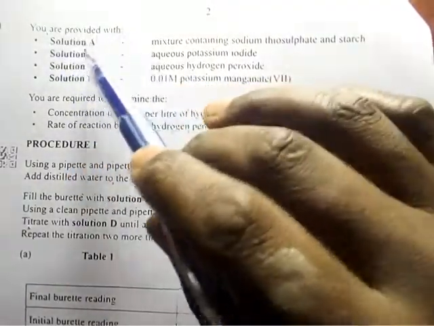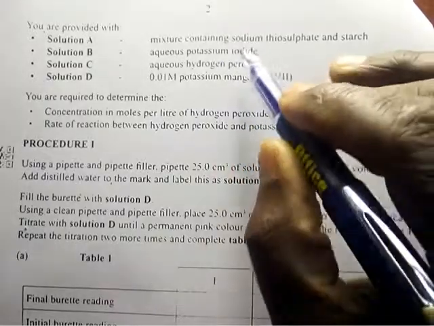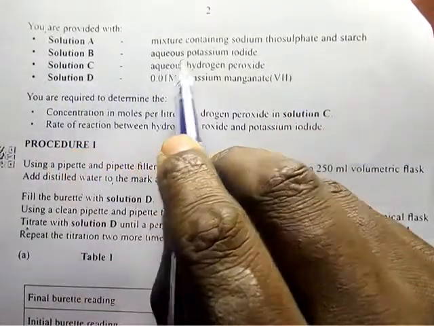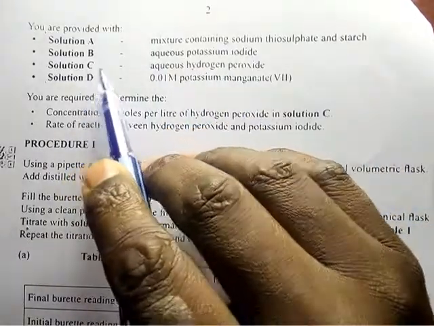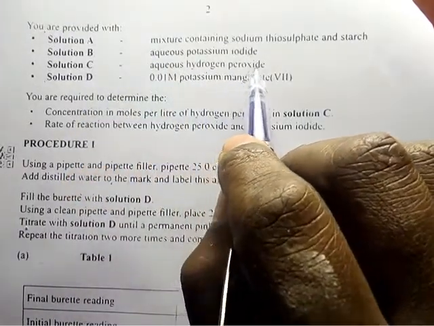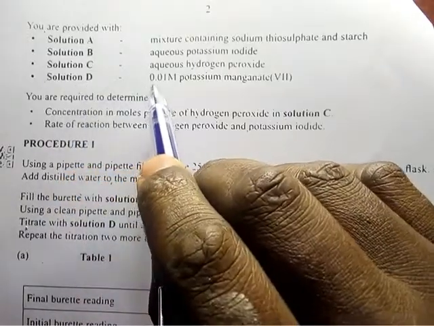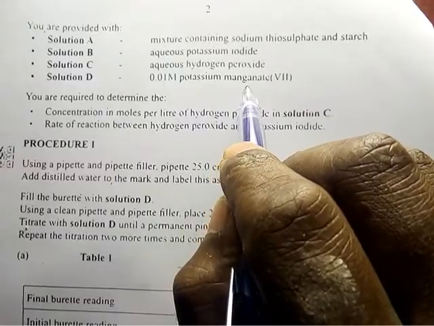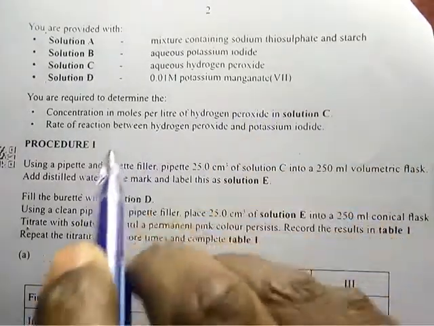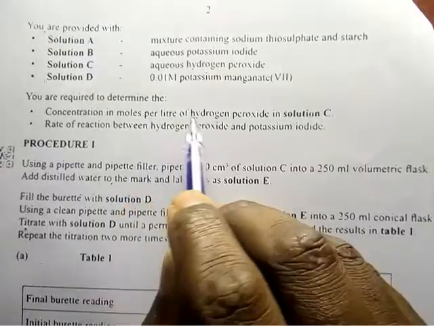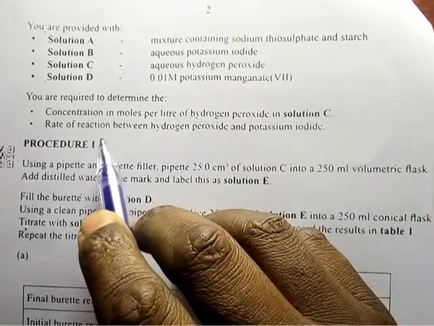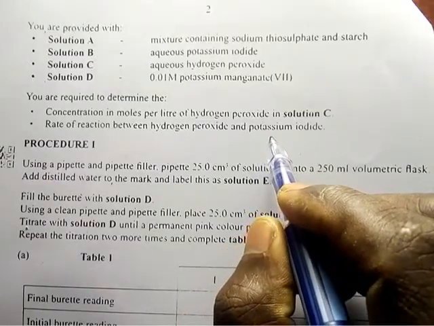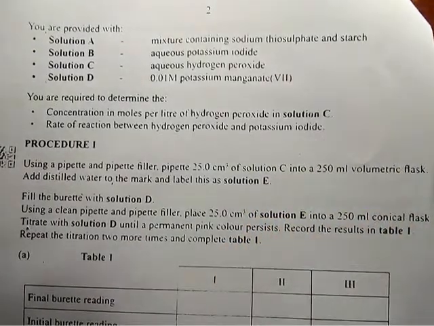You are provided with solution A, a mixture containing sodium thiosulfate and starch. Solution B, aqueous potassium iodide. Solution C, aqueous hydrogen peroxide. Solution D, 0.1 M potassium manganate(VII). You are required to determine the concentration of solution C and the rate of reaction between hydrogen peroxide and potassium iodide. So, procedure 1.